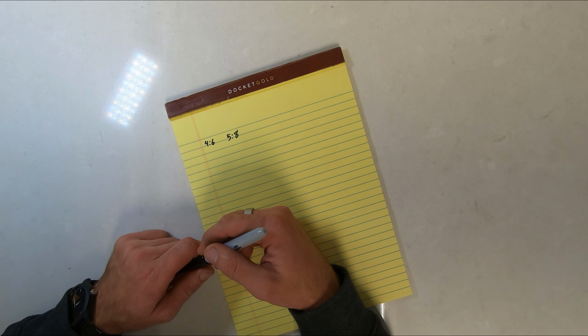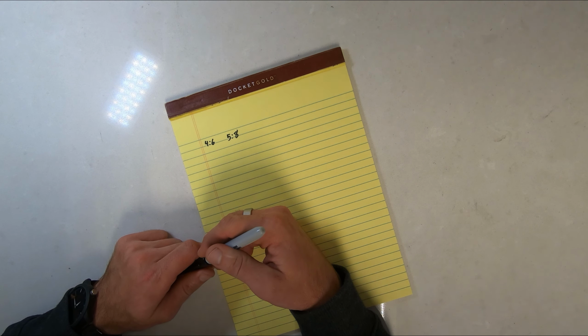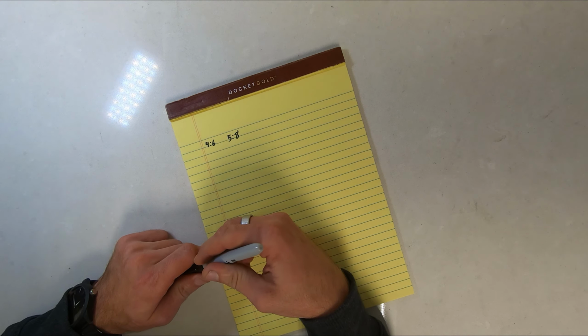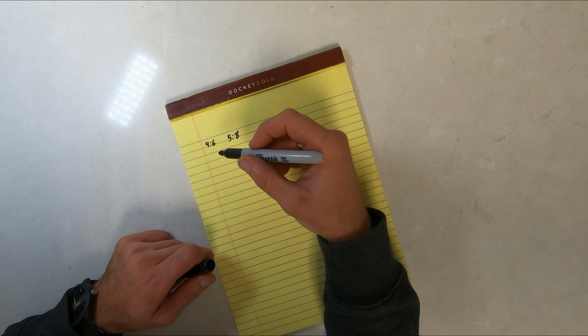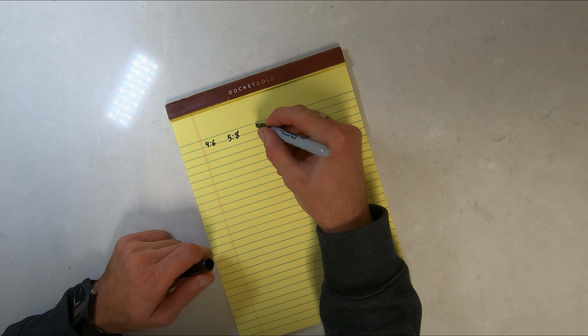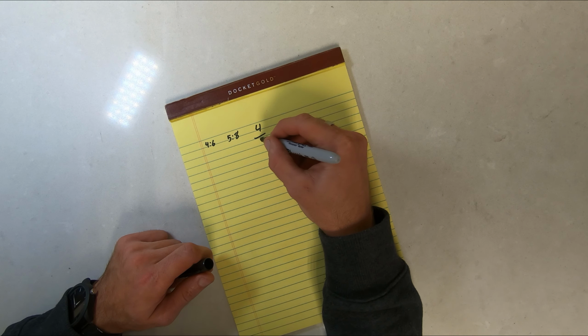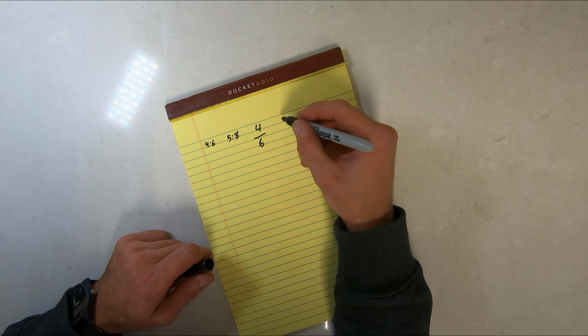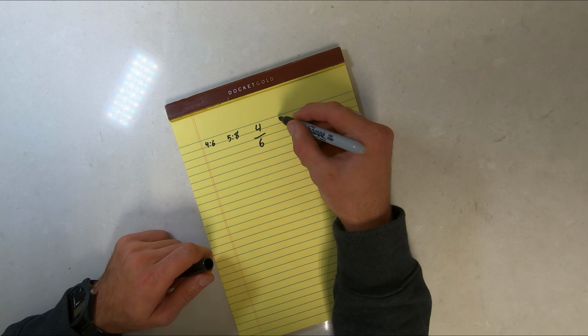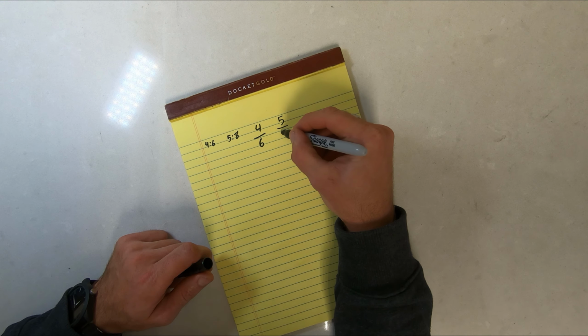It's difficult to tell which one of them is larger when they're in this form, but we know that ratios are just rational numbers, so let's write them as fractions. Let's write 4 to 6 as 4 over 6, and 5 to 8 as 5 over 8.